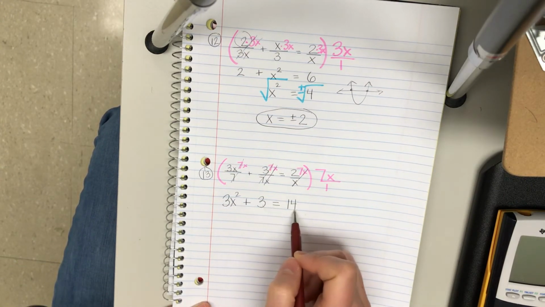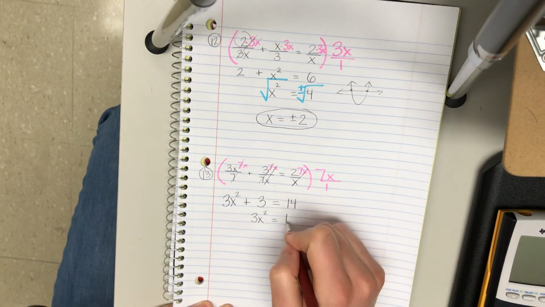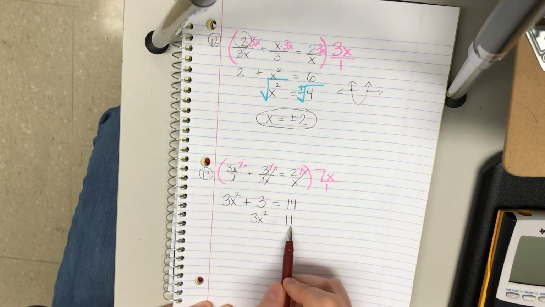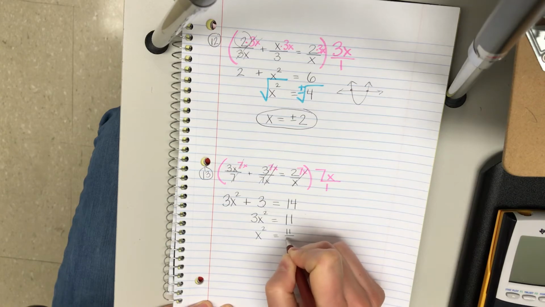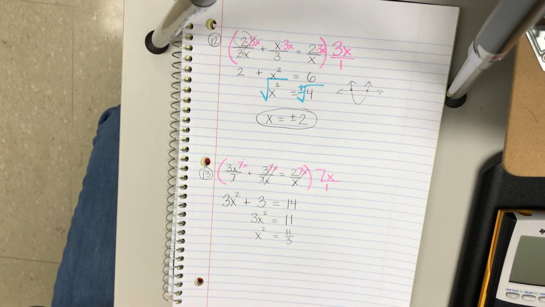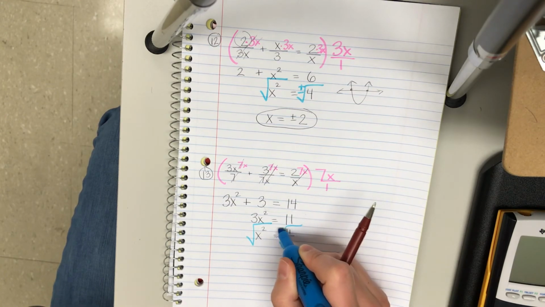I'm going to subtract the 3 from both sides. Oh, I didn't think this one out very well. That's okay. I'm going to divide both sides by 3. And then I'm going to take the square root, remembering that when I take the square root, I need a plus or a minus. Okay?